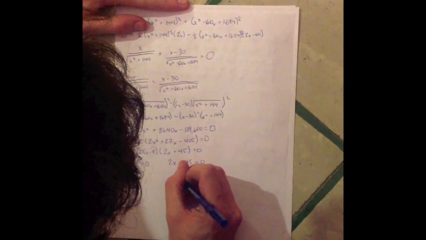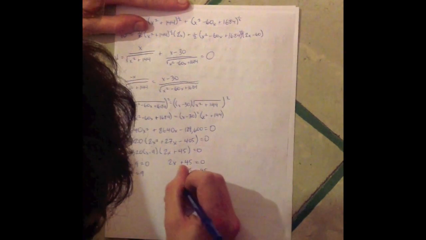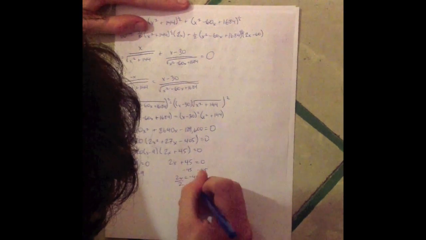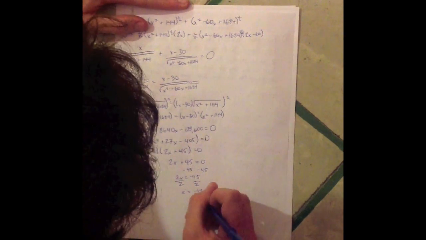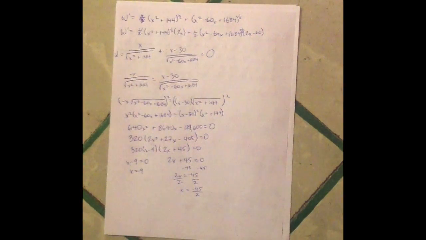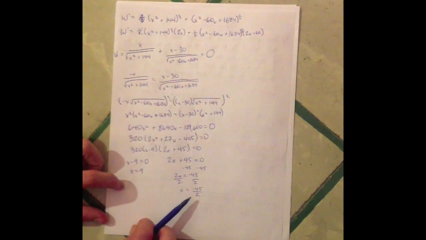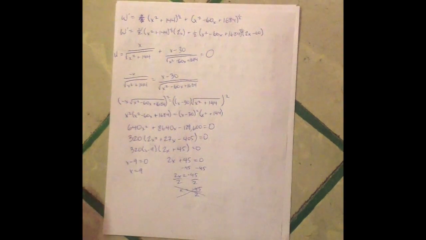We solve for x here, we get that x equals negative 45 divided by 2. However, since length in the real world cannot be negative, we cancel this. It's irrelevant, and we're left that x is equal to 9.